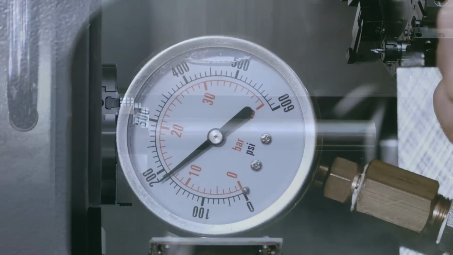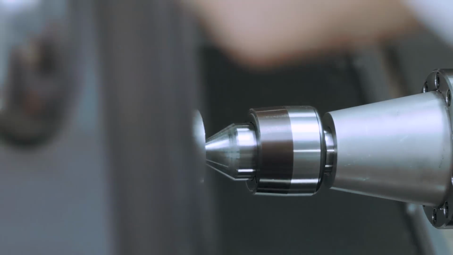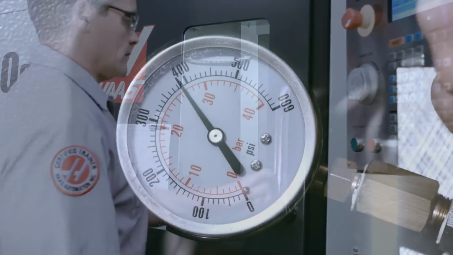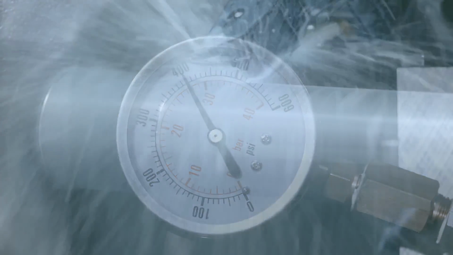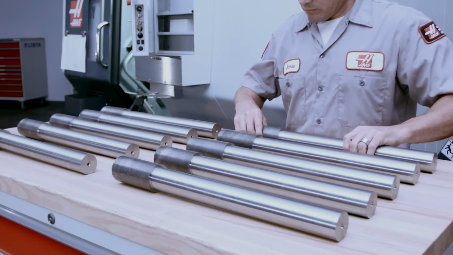We're going to take 5 pieces of this material and cut them at 200 psi. Then we'll take 5 more pieces of that same material and cut them with a tailstock pressure of 400 psi. And we'll use the same cutting parameters for all 10 cuts. Then we'll line them up and measure them for differences in size and profile.